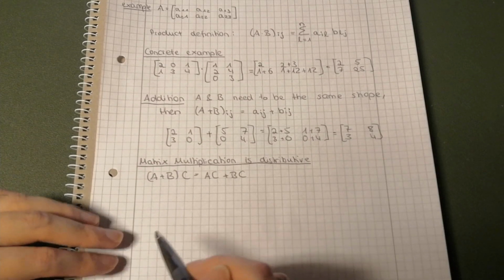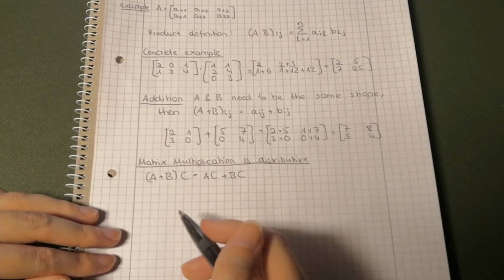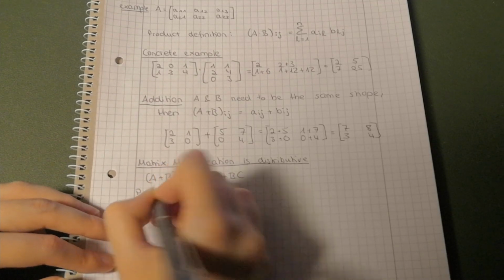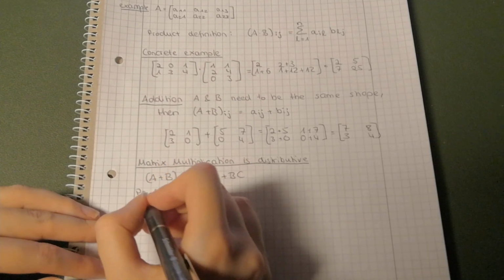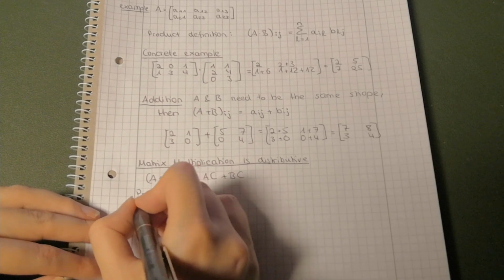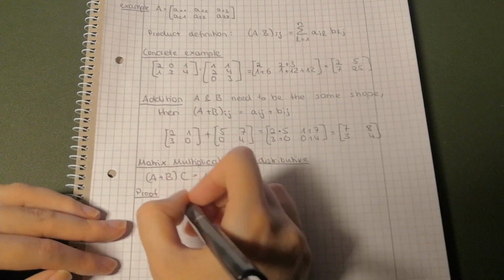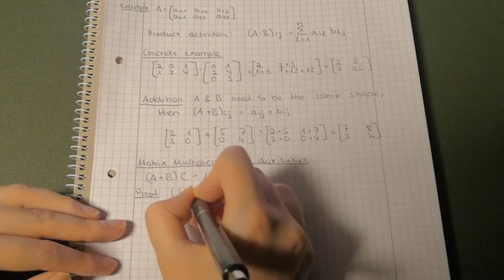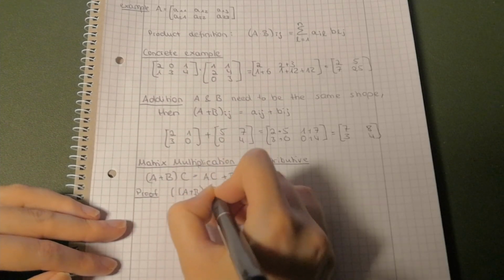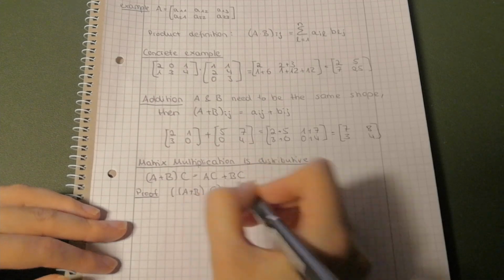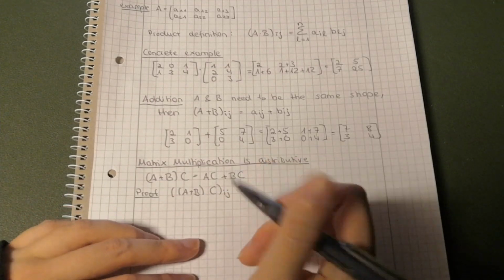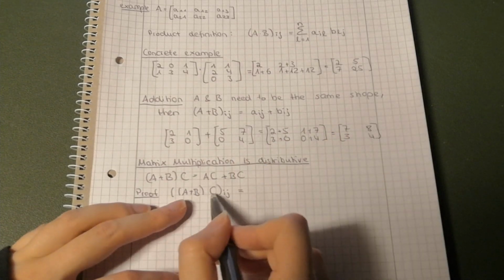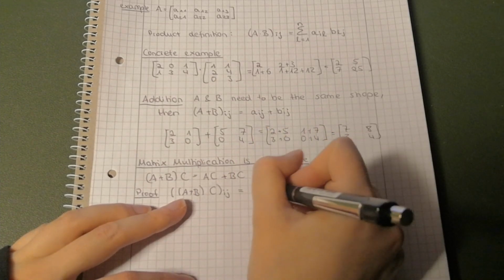So let's do this and prove this entry-wise. It's a rather short proof. It's basically a one-liner, but we still call it a proof. So we take the entry of the left one, ((A + B) C)_ij, and at first we will use the definition for the multiplication.